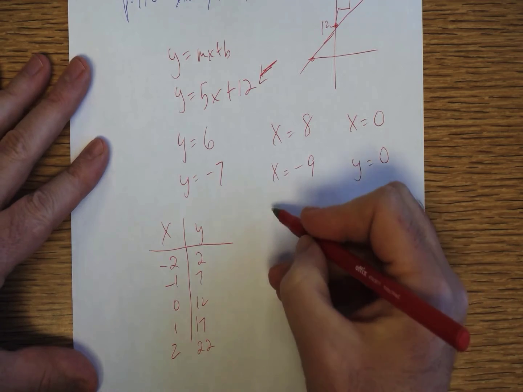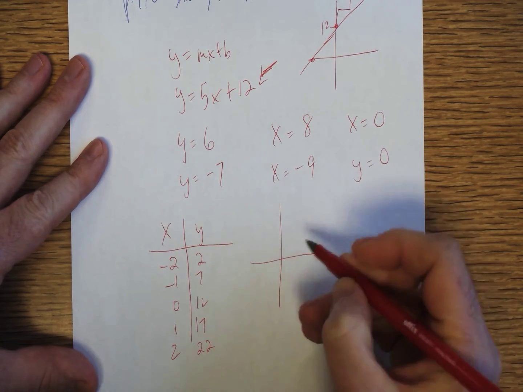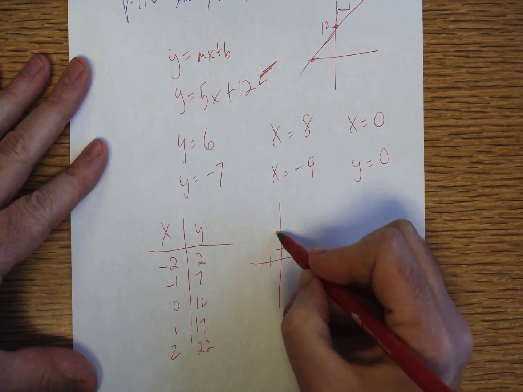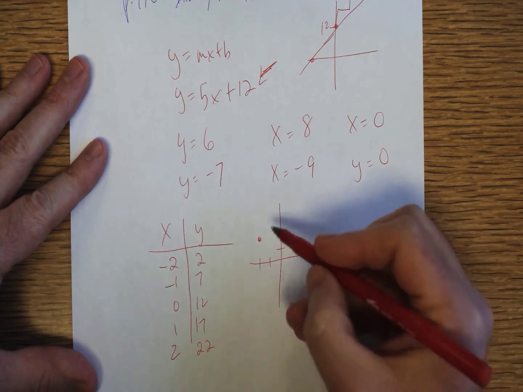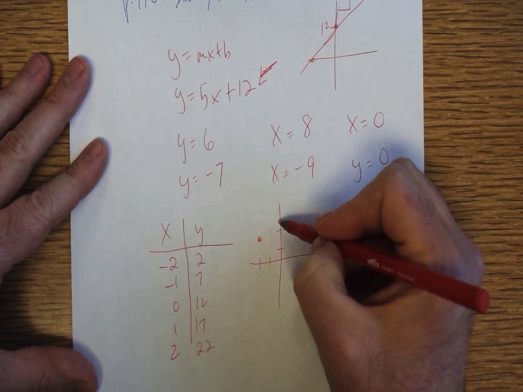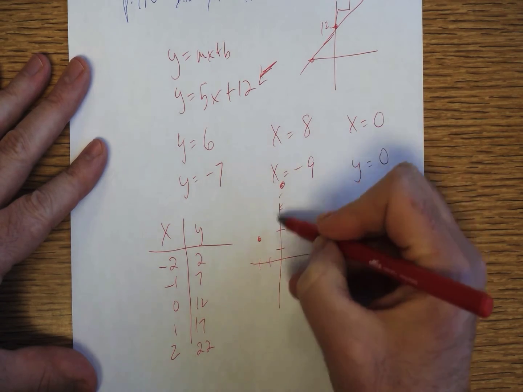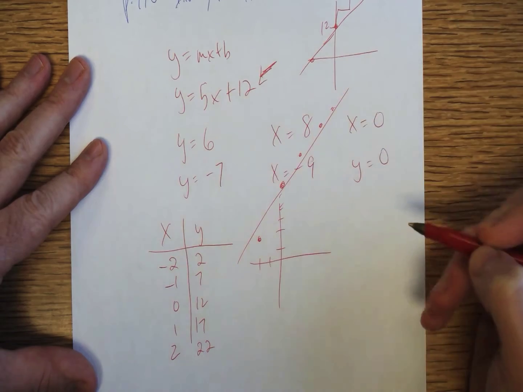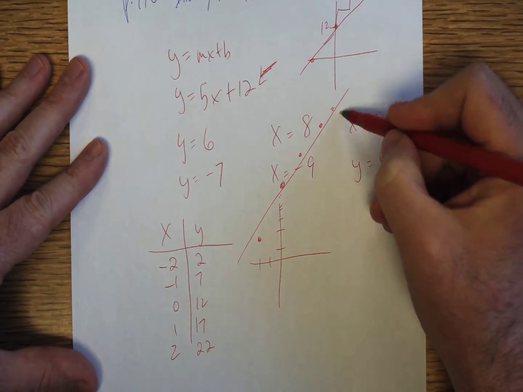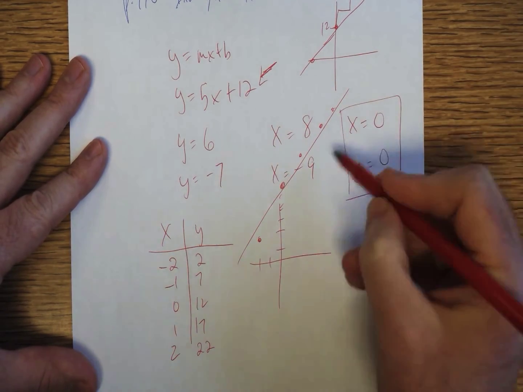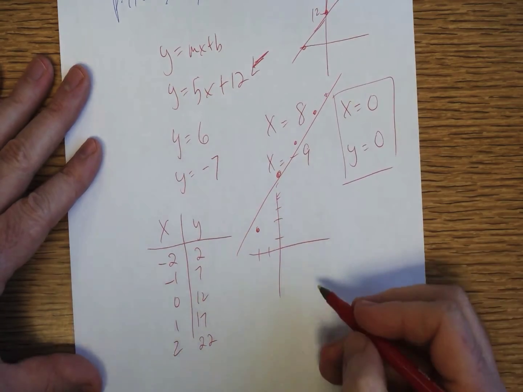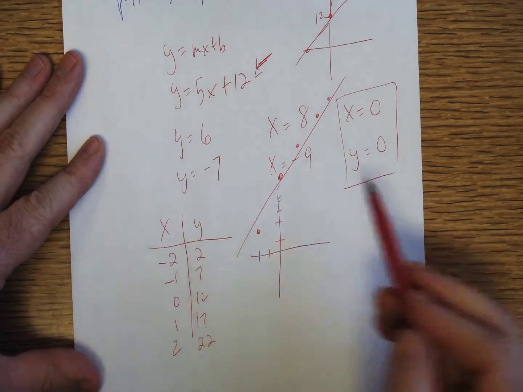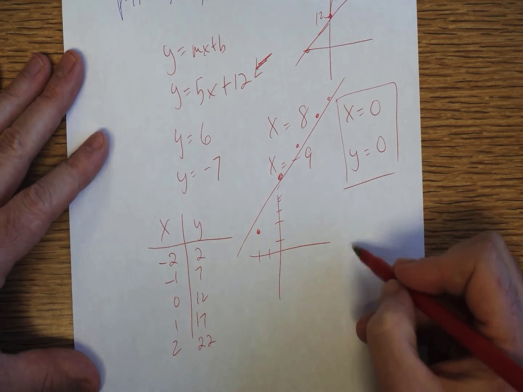Okay, and then I can come over here and plot these. Negative 1, negative 2, 1, 2. There's one point. I have another one at negative 1 and 7. And you get the idea. I'm going to end up with a bunch of points, and then I just put them together. So what about things like this or these other ones? Well, they work the same as well. If you don't know how to graph these, then make up a table of values.